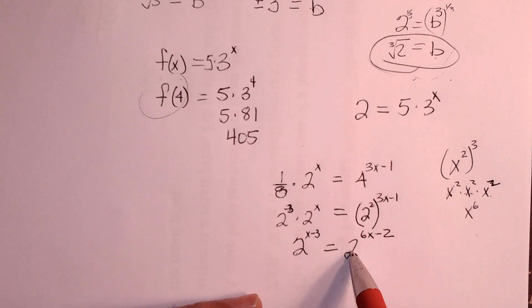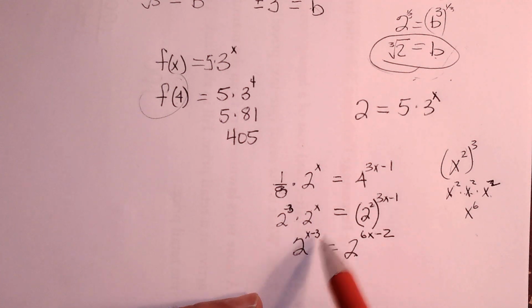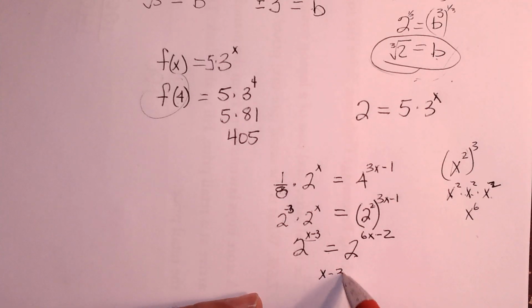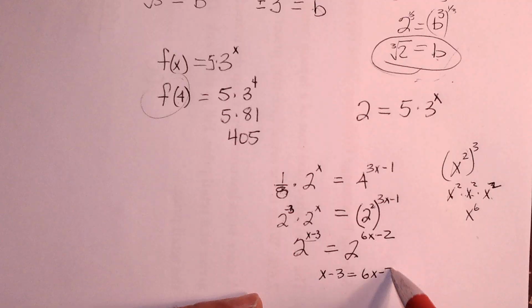Now they have the same base, and they're supposed to be equal. So the powers must be equal. So x minus 3 must equal 6x minus 2.